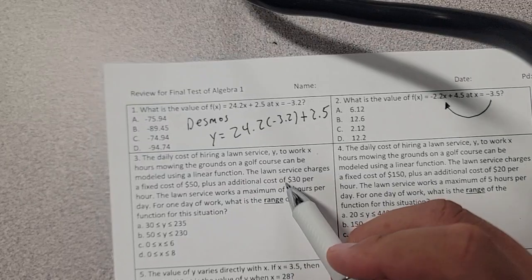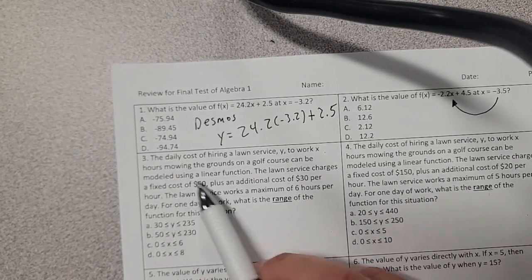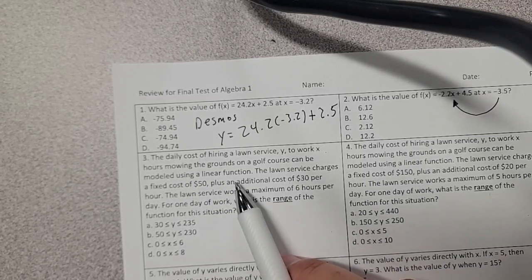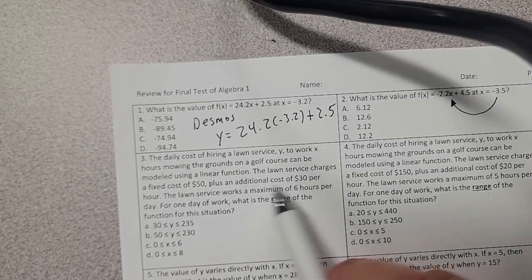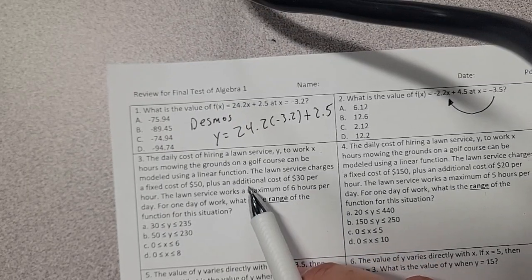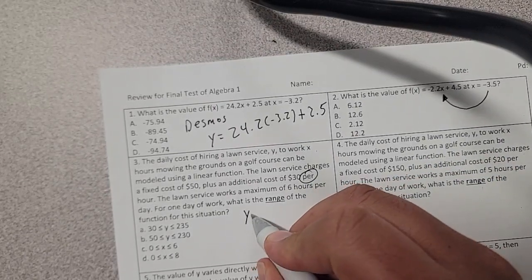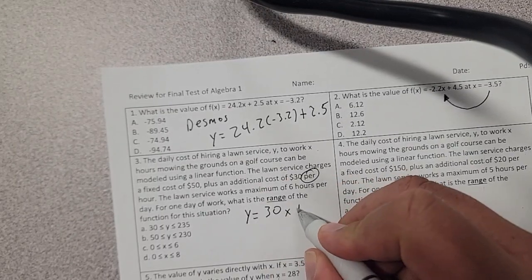Now here, daily cost of hiring a lawn service, y, to x hours of work, mowing the grounds of a golf course can be modeled by a linear function. All right, the lawn service charges a fixed cost of 50 plus an additional cost of $30 per, so that's my keyword. So now I'm going to have y equals 30x and then plus 50.